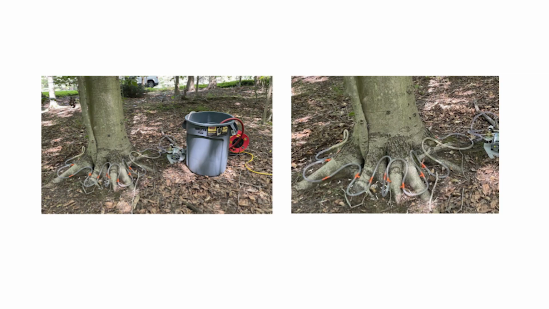So again, this is just a little demonstration of what we do to treat the beech tree. We've got this 50-gallon trash barrel, high tech, with a pump in there, and then we drill into the root flare of the tree, hook it up, and intravenously apply this product.